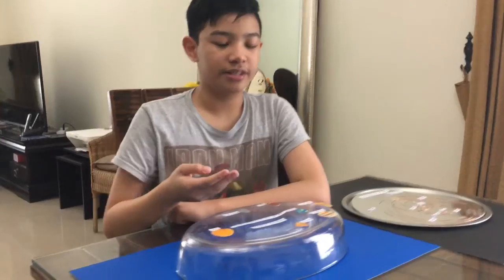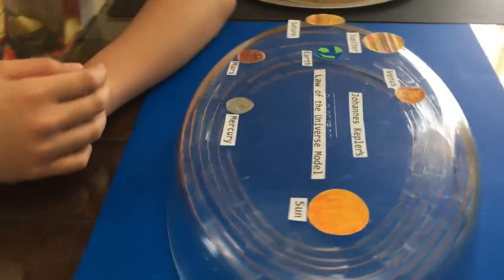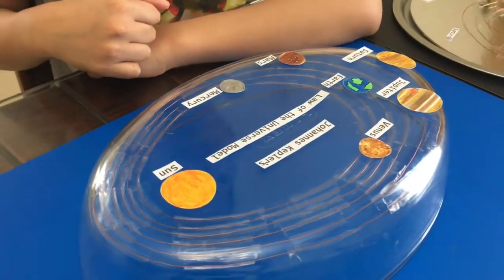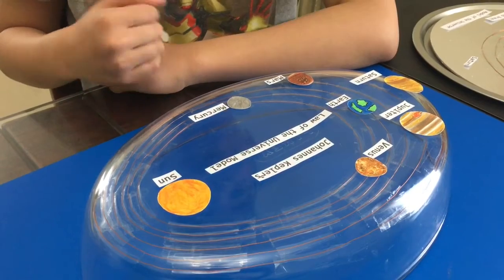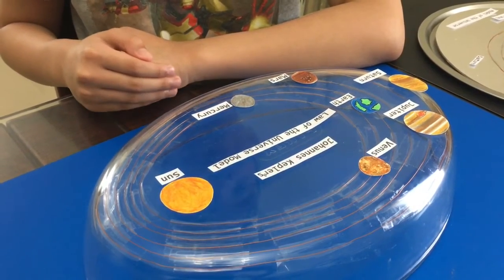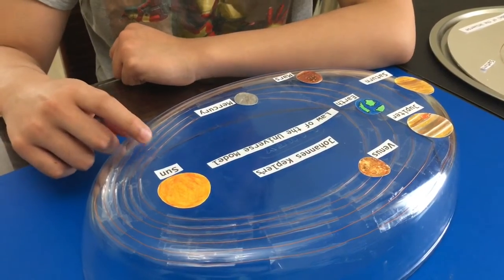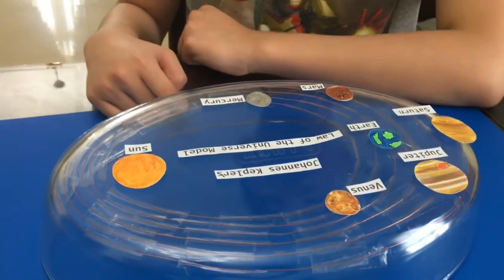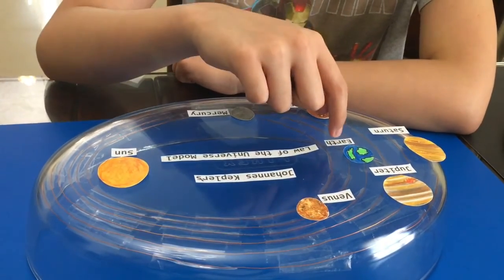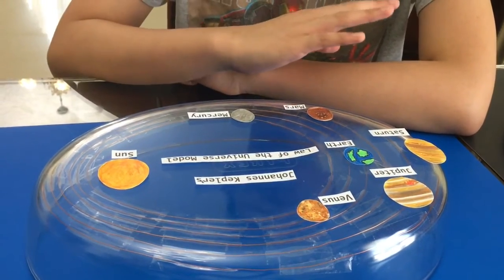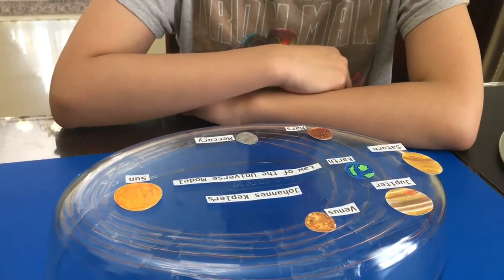So in this model, this is how it would look. You see, Johannes Kepler used the heliocentric theory to make up his model. Here, if you notice, the sun isn't exactly in the center of the universe. There are 2 points that are classified in the orbit of each planet: the aphelion, which is farthest from the sun, and the perihelion, which is closest to the sun.